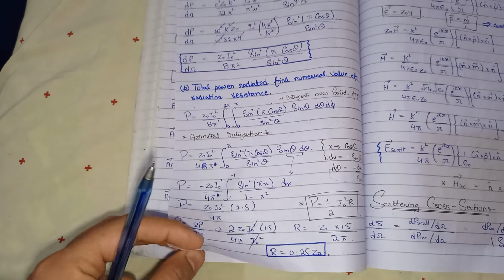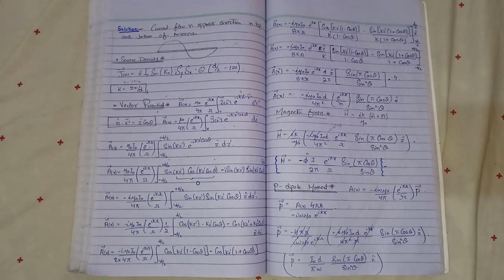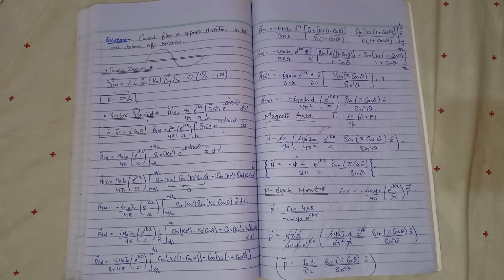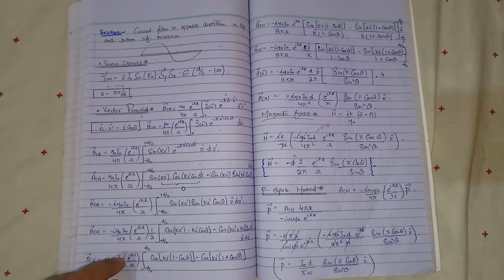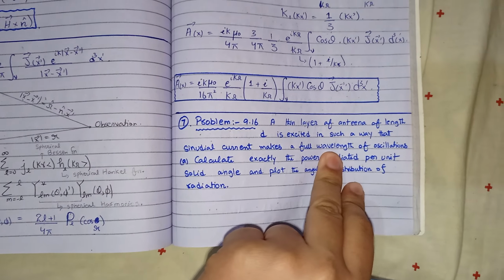So that's all for today's lecture, in which we already derived the formula for this problem 9.16 of the book Jackson. So this is our problem.